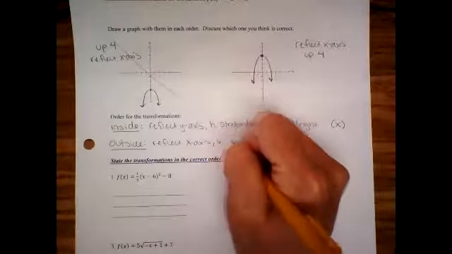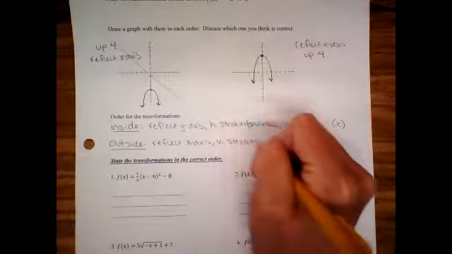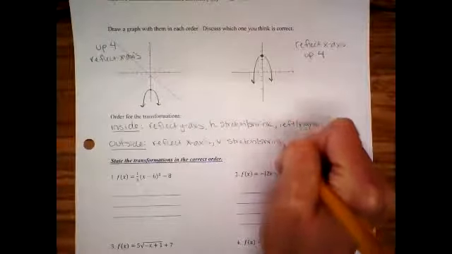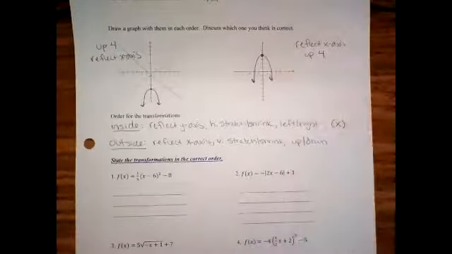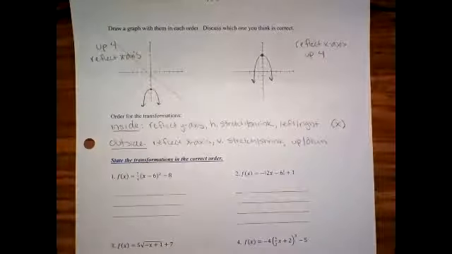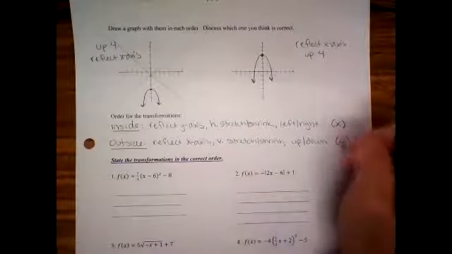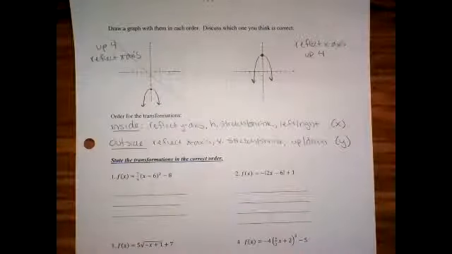And then your vertical stretch or shrink. And then a vertical shift, which would be up or down. So it goes in the same order: it's the reflection, the dilation, the stretch or shrink, and then the shift. We're going to do all the inside stuff, then all the outside stuff. If you have something outside of the function, that's going to affect your y value.